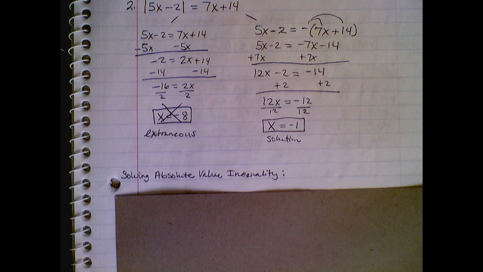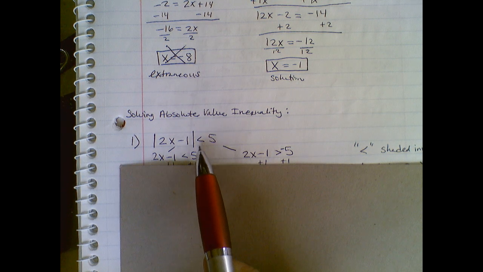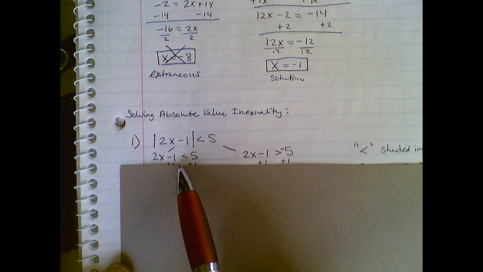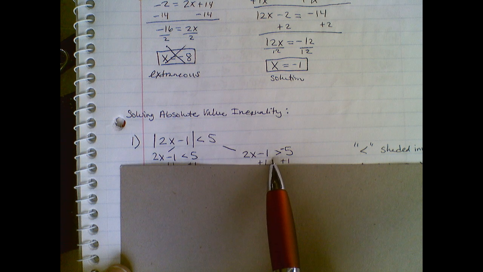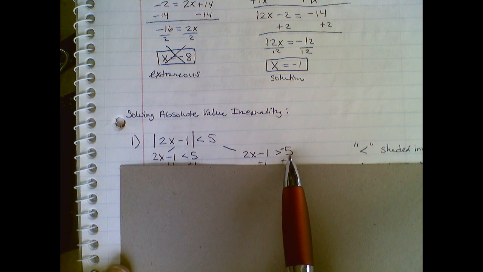Alrighty, the last type of problem that we're going to go through is solving absolute value inequalities. So for this one, we need to remember that anytime we're multiplying both sides by a negative or dividing both sides by a negative, that we need to switch the direction of the inequality. So the 5 is positive on the right hand side, so I can make my two problems. I'm going to have 2x minus 1 is less than 5. I kept everything the exact same, I just dropped the bars, but on this right hand side, we're going to switch the direction of the inequality and make this 5 negative.